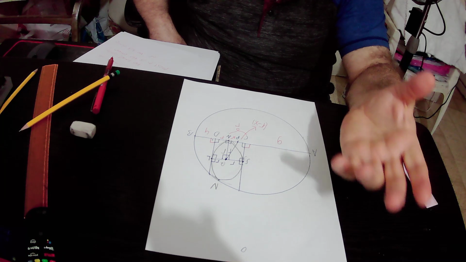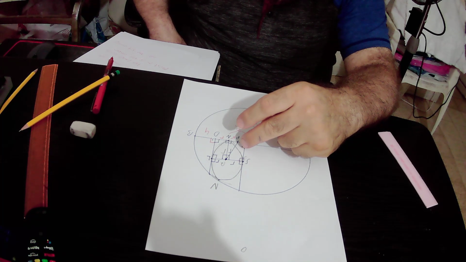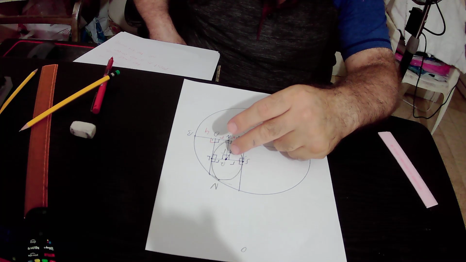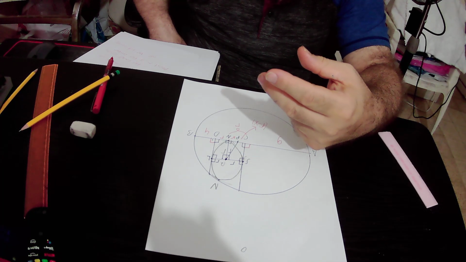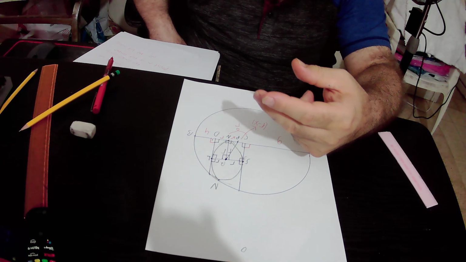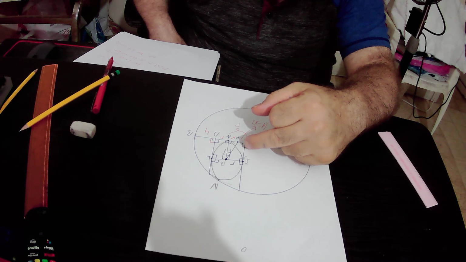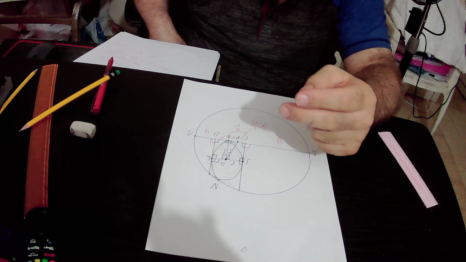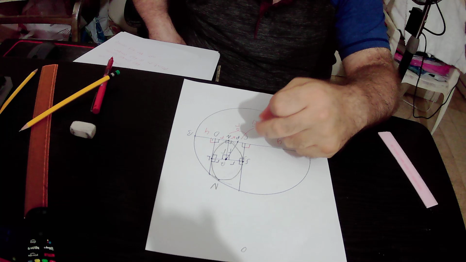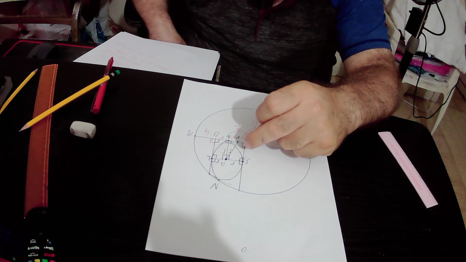So, because we have in this quadrilateral three right angles, the fourth angle must also be a right angle, because the sum of the angles in any quadrilateral is 360 degrees, and we have already 270 degrees, so the fourth angle must be equal to 90 degrees. So we actually proved that we have here two rectangles.